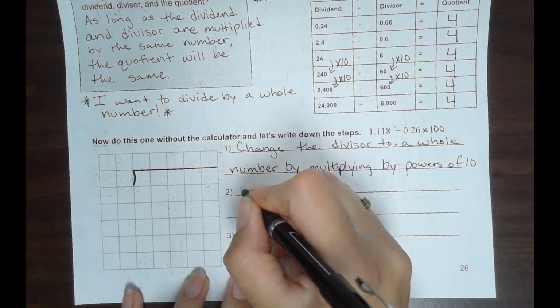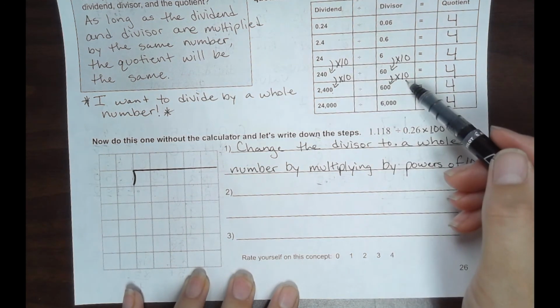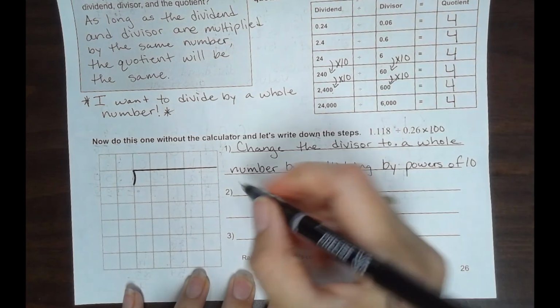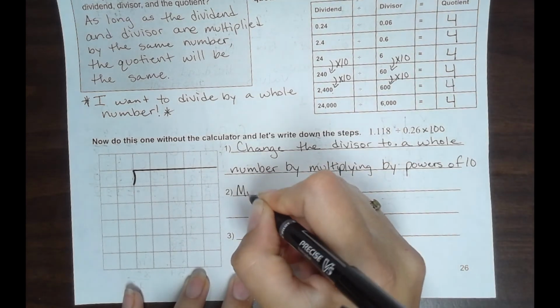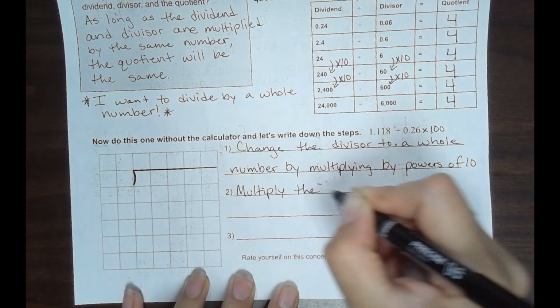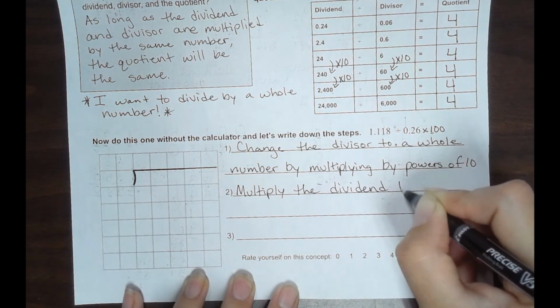That means I have to do it to the dividend to keep it the same. If I only do it to the divisor, my answer won't work. It has to go to both of them. So now I'm going to multiply the dividend by that same number.